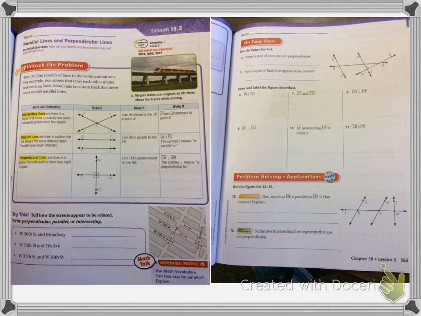Intersecting lines are really simple here. They intersect in one spot, only once. They form four angles. Intersecting lines can be perpendicular. Perpendicular lines are intersecting lines, but intersecting lines aren't always perpendicular lines. They just have to intersect in one spot and create four angles. Parallel lines will never, under any circumstances, touch.